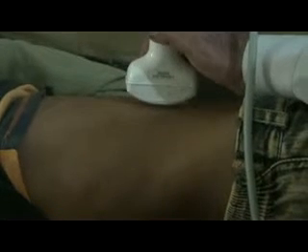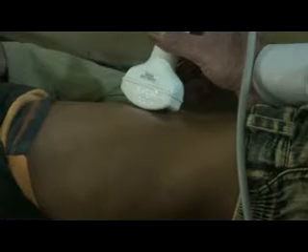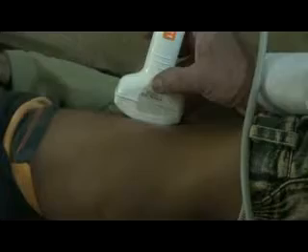Now again, our young patient. Why I'm doing it in different positions and different angles to visualize the gallbladder is that you will see a lot of anatomical variation regarding the gallbladder placement. It is different in every patient, in every person. So that's why you may have to adopt a different approach in different patients.